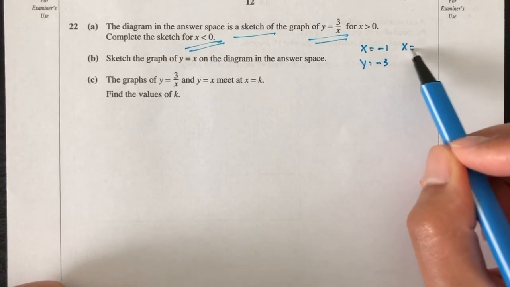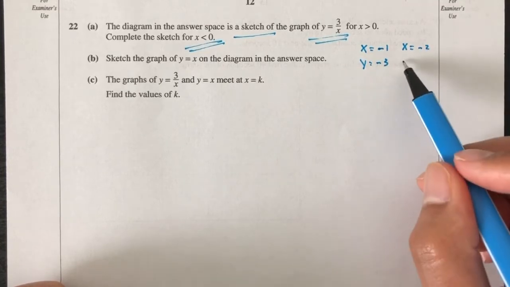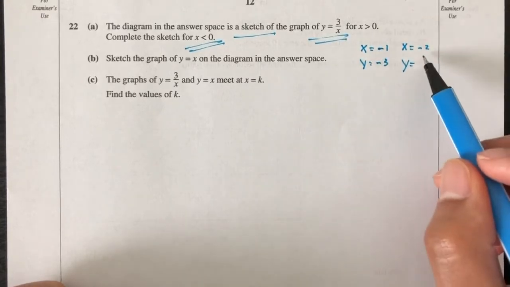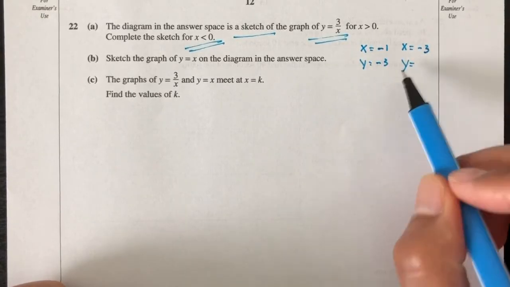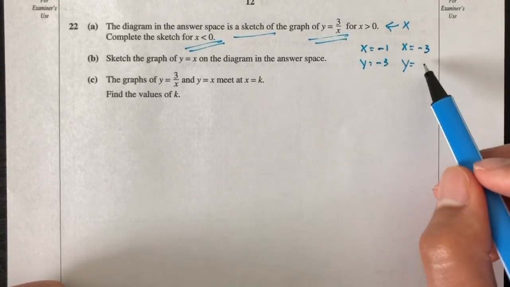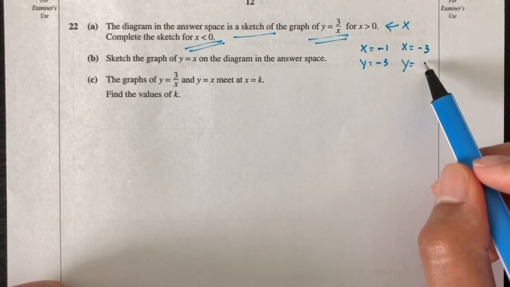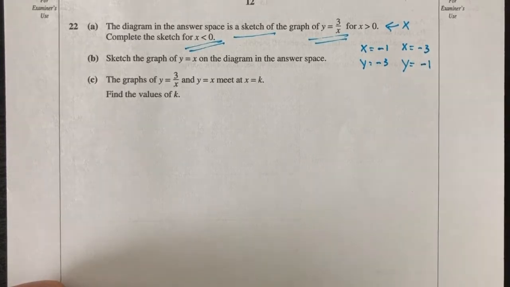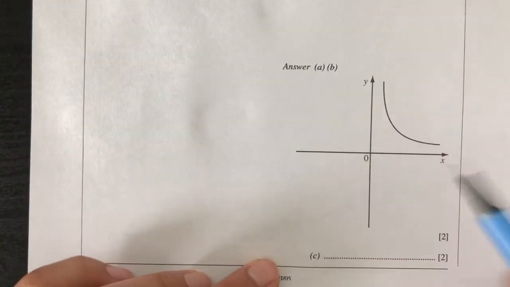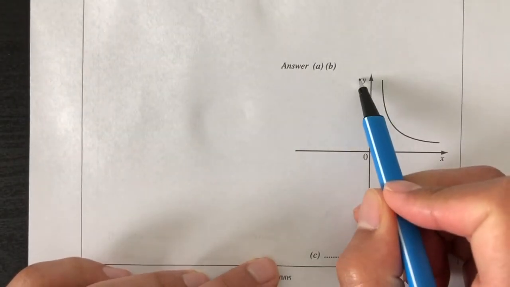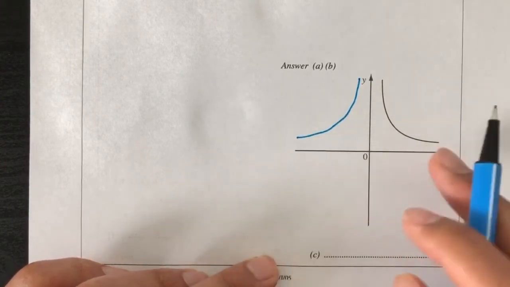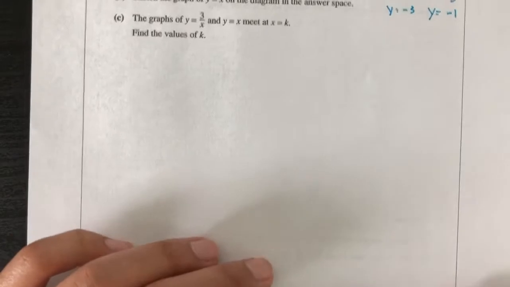Now x becomes minus 2. What happens to y? Y becomes smaller, right? Let's say minus 3. So x becomes minus 3. As the value of x decreases, this becomes minus 1. So let's take this into action. What happens is just a reflection: as x increases, the value of y decreases. It will be the reflection over this line, about the sketch.